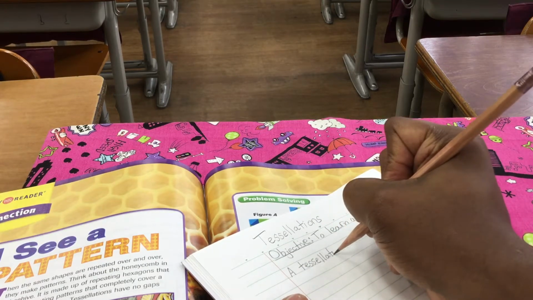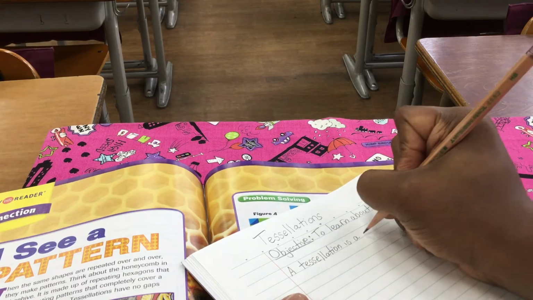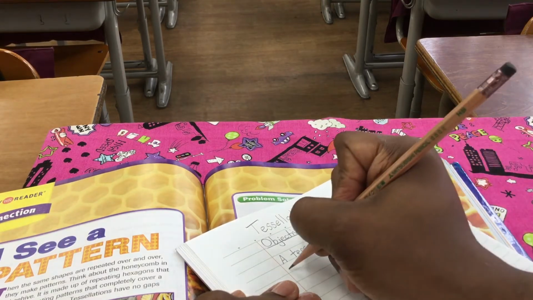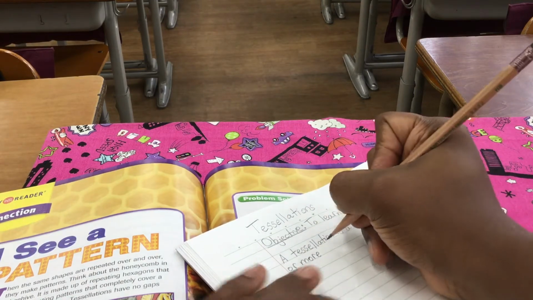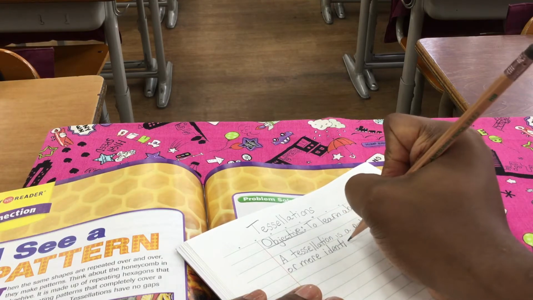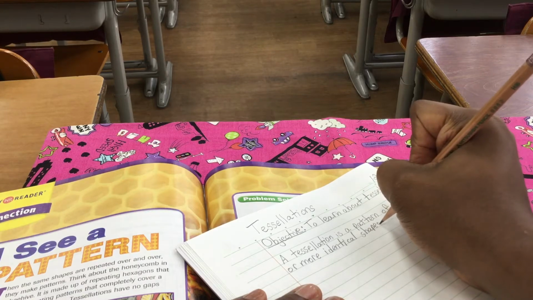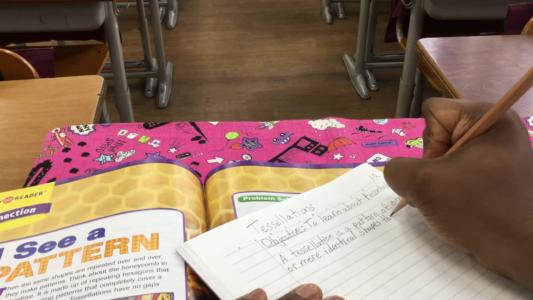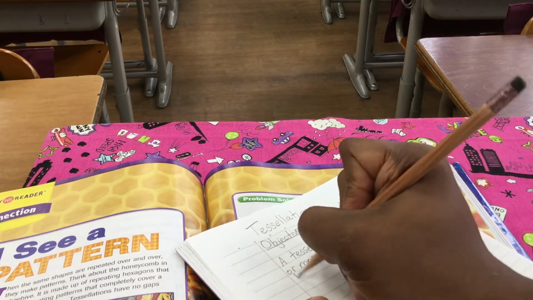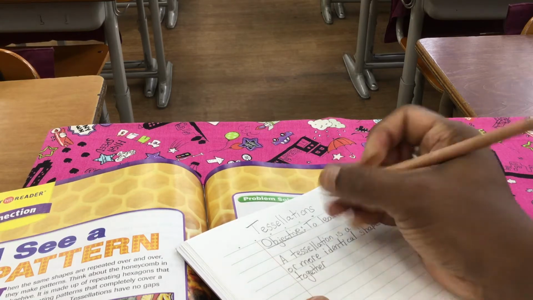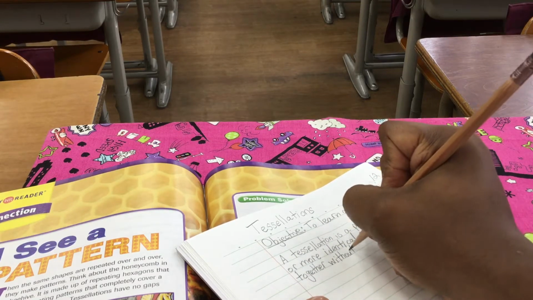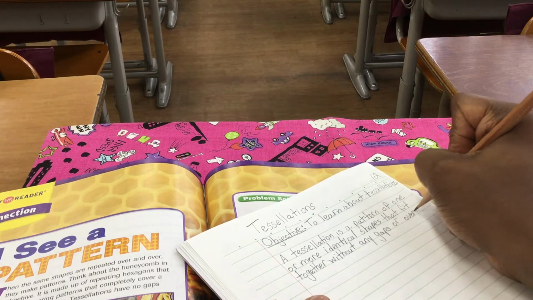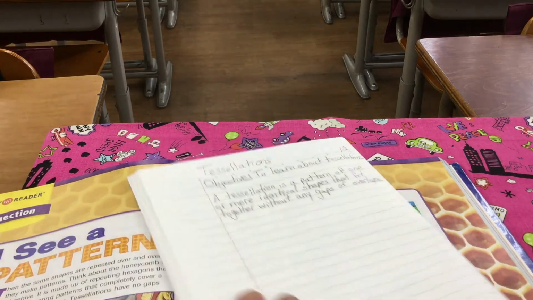So a tessellation is a pattern of one or more identical, that means they look exactly the same, identical shapes, that fit together without any gaps or overlaps. All right, there's our meaning.